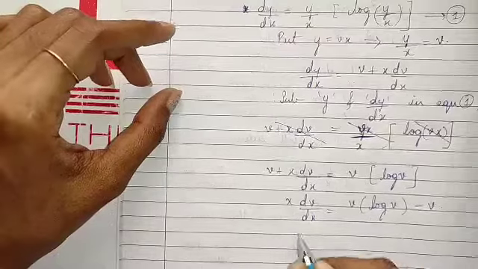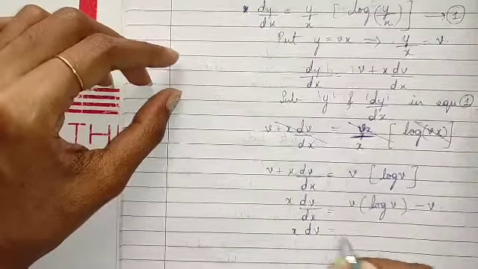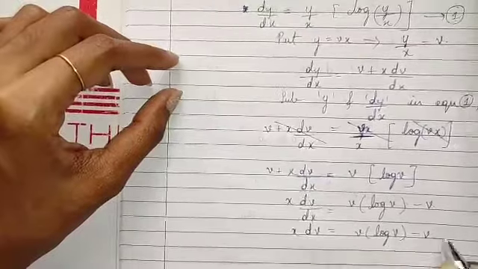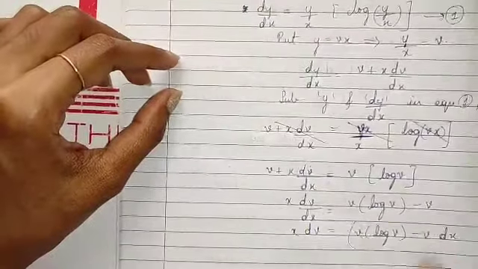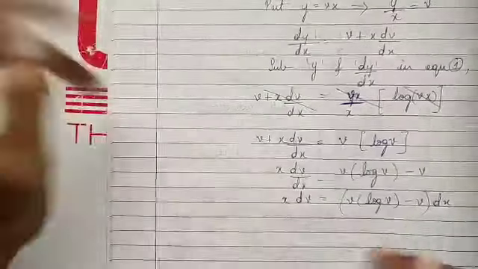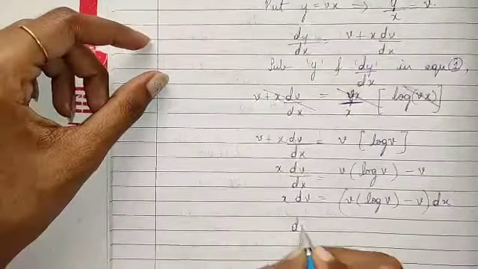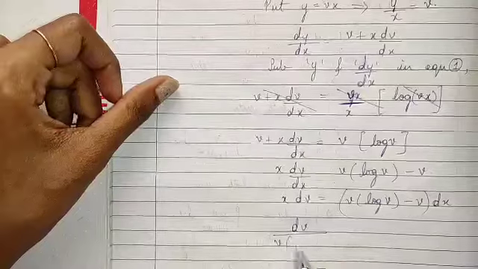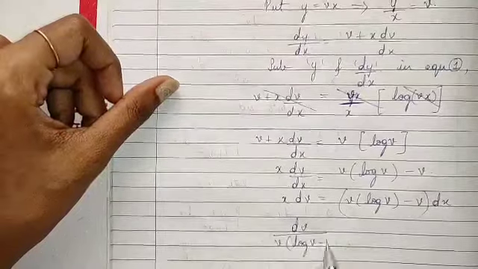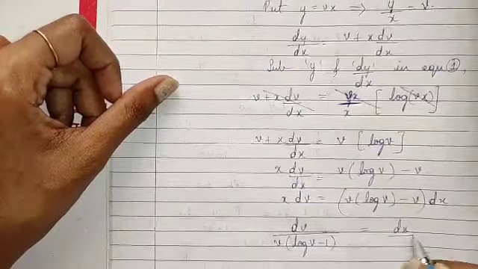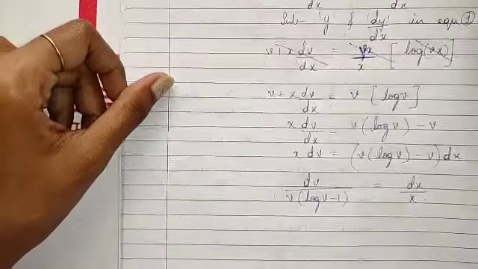So I have x dv is equal to v into log v minus v into dx. So now segregate easily. This term if I bring it this side and this x if I bring it this side, it is variable separable, right? So dv divided by, I can take v common outside, right? So I can write this as log v minus 1 is equal to dx by x, right?